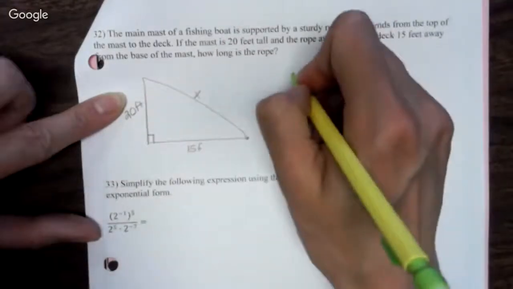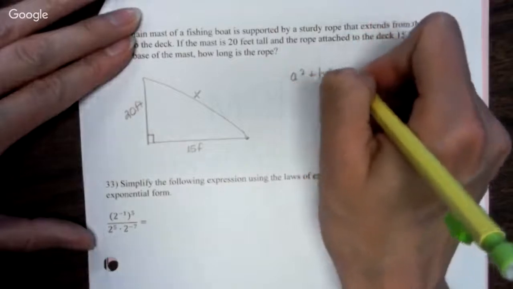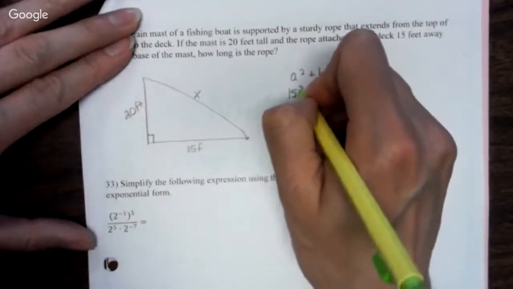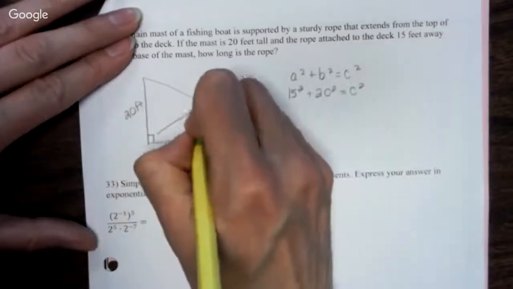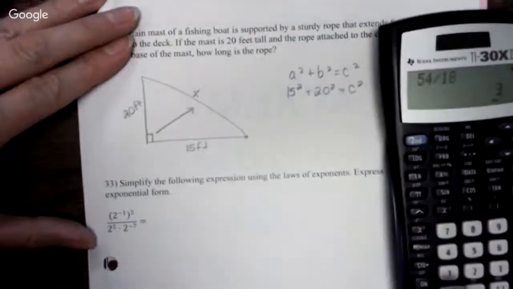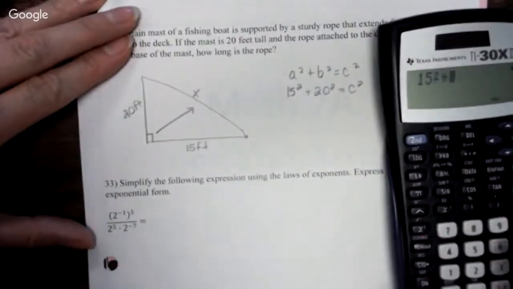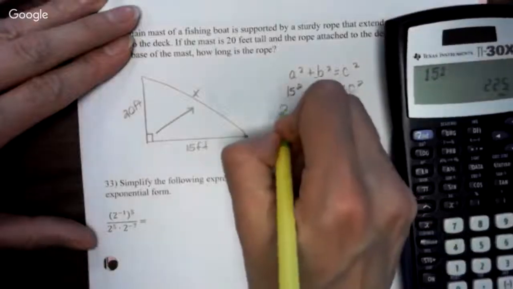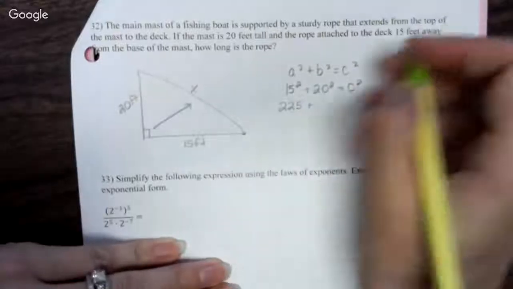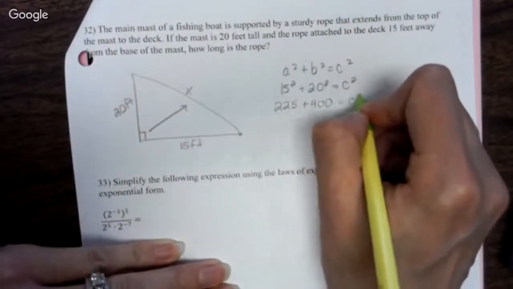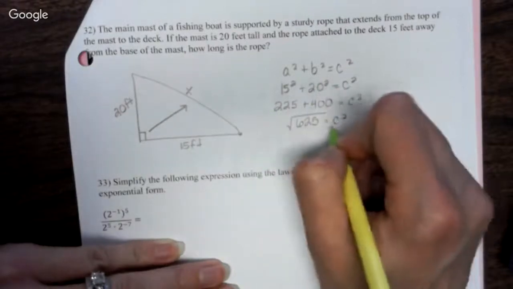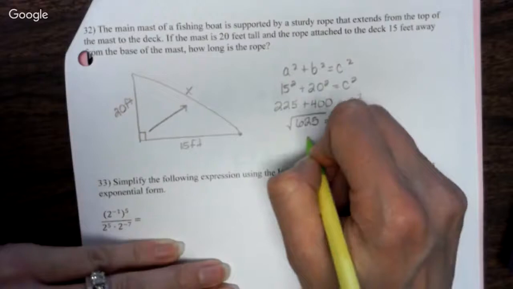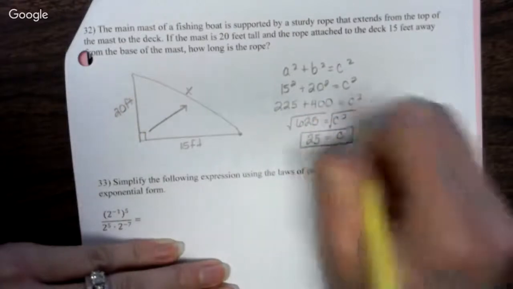Now notice this is going to be a right triangle, so we're going to use the Pythagorean Theorem. So we have 15 squared plus 20 squared, because we're trying to find our hypotenuse, the number right across from the right angle. So 15 squared is 225. Oh, not 224, 225. 20 squared is 400. So this is 625 is equal to c squared. To solve for c, you're going to take the square root of both sides, and if you do that, you get 25 feet.